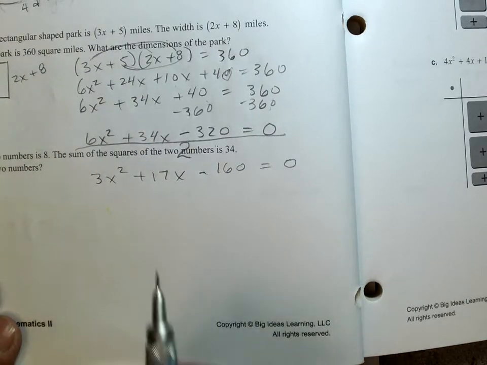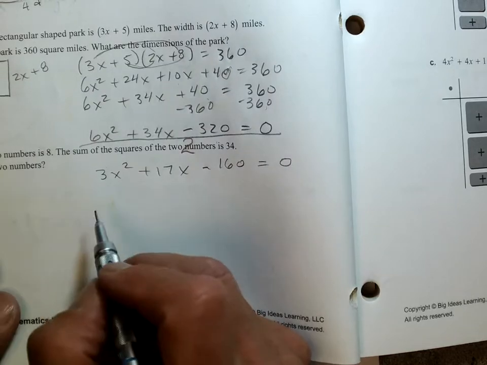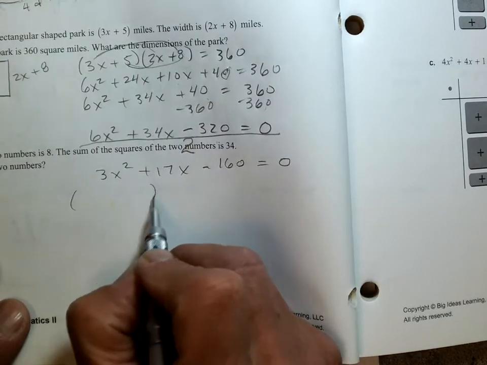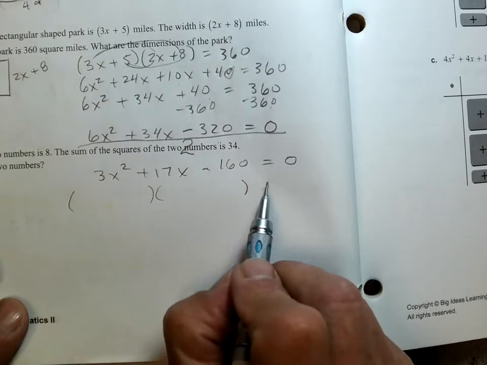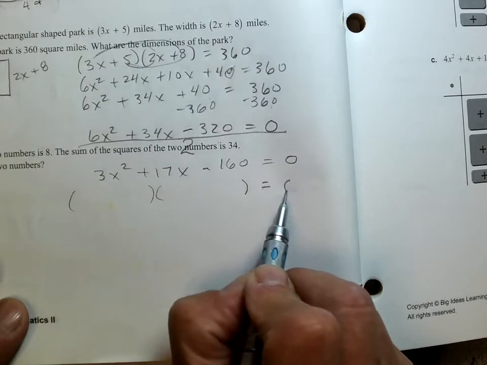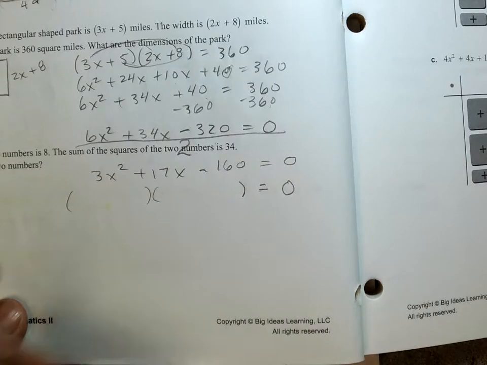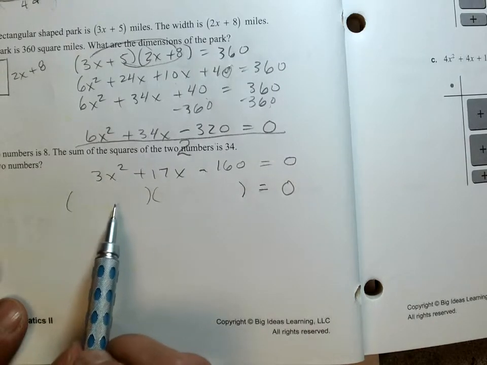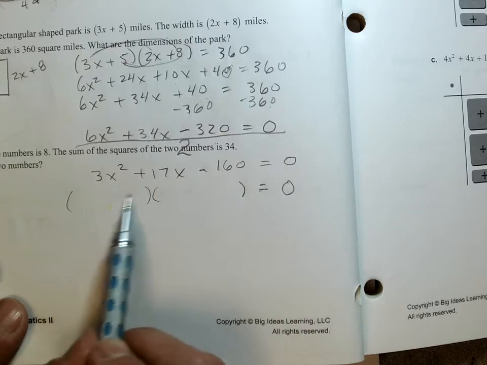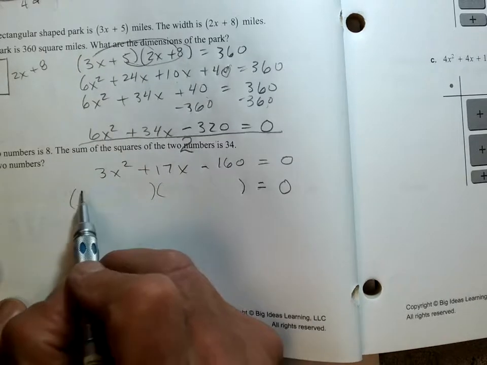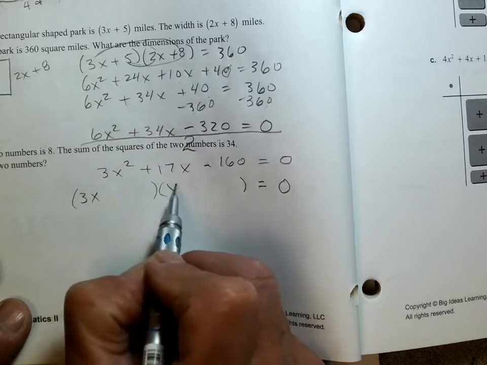All right. Can we factor? Let's factor. So parentheses, parentheses, equals 0. Am I going slowly enough? So 3x squared, it's got to be 3x next. You guys agree? The only way I can make a 3x squared is a 3x and an x, right?